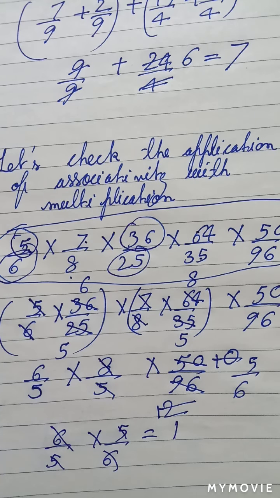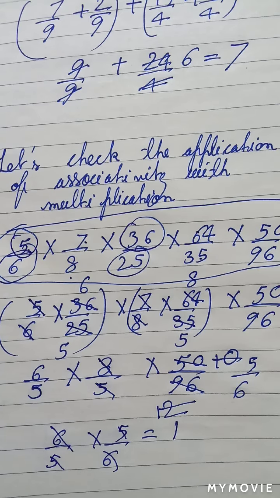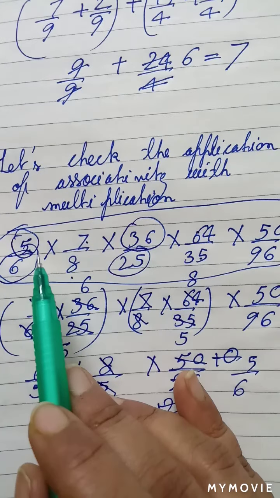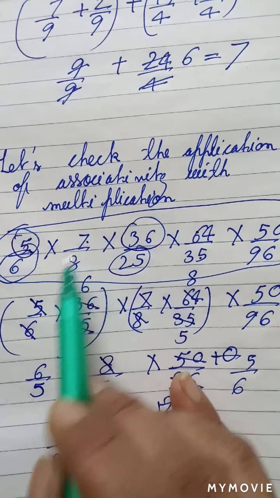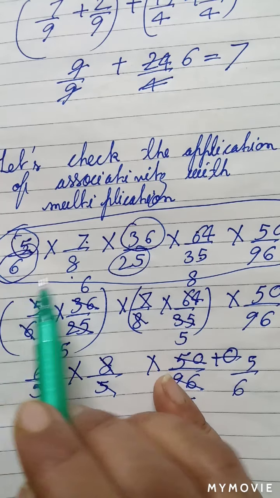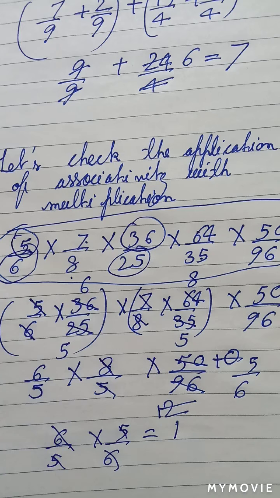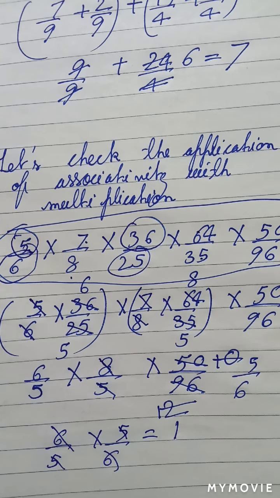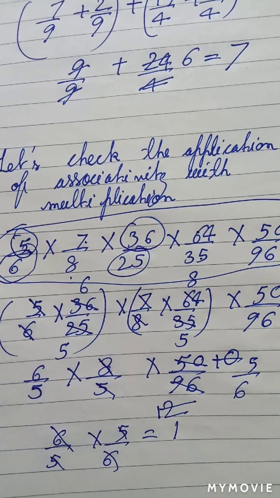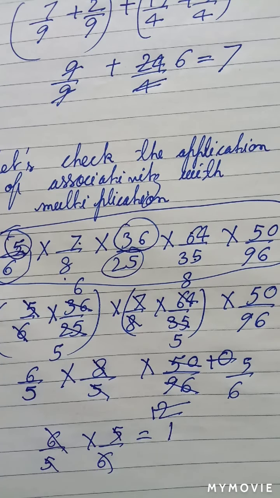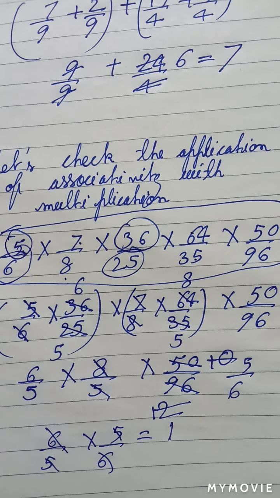It simplified our job. Had it not been so, you would have multiplied 5 and 7 together and then 6 and 8 together. That would have led to the same answer, but the steps would have been longer, calculations would have been more, and the purpose of mathematics is to reduce the number of calculations, isn't it?